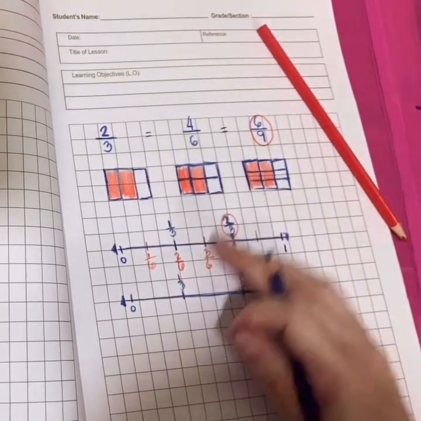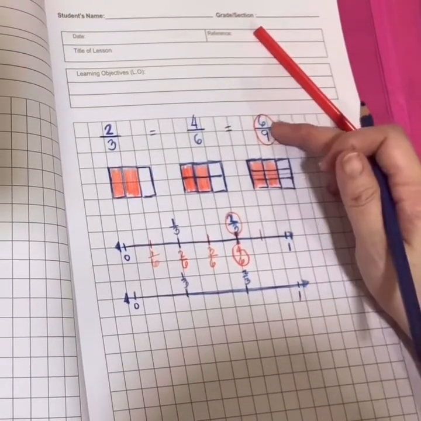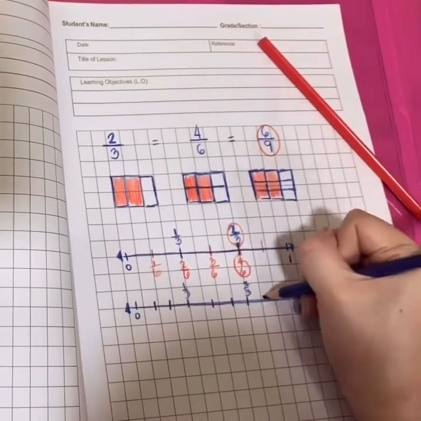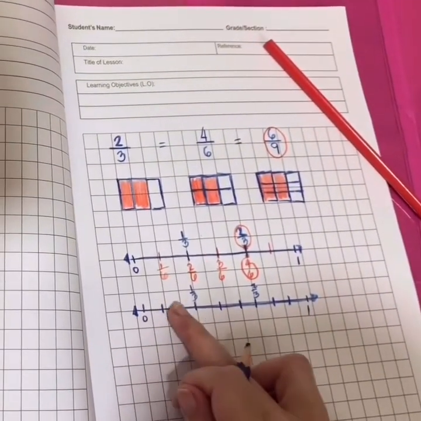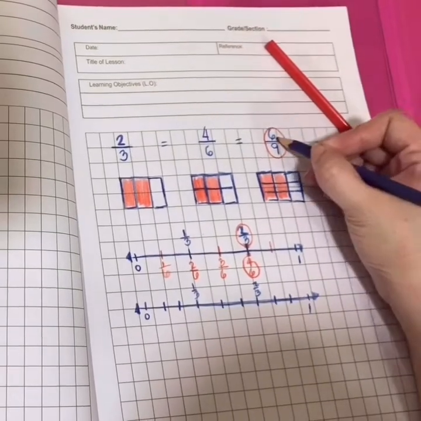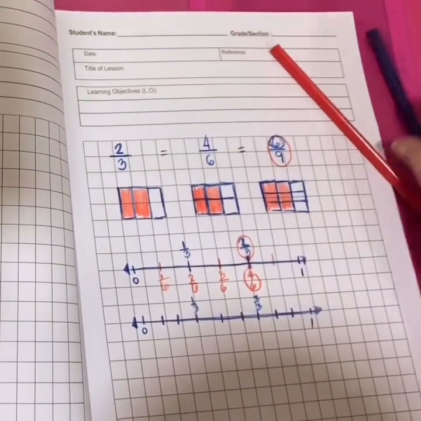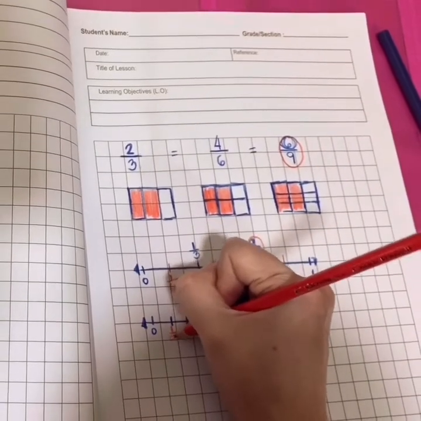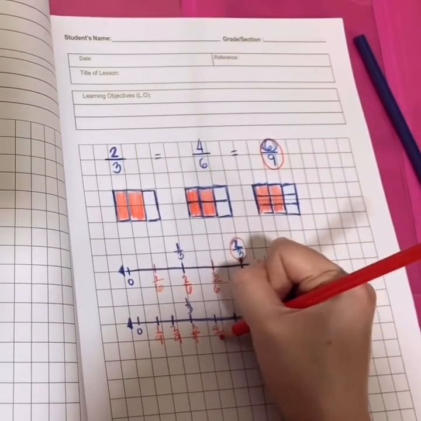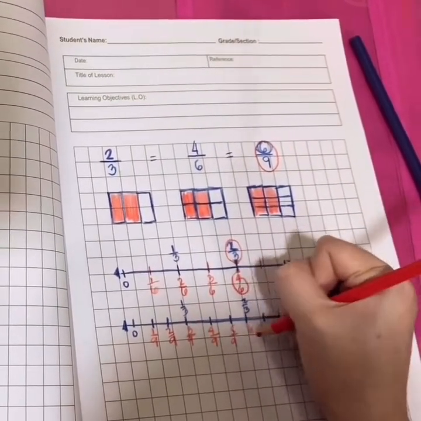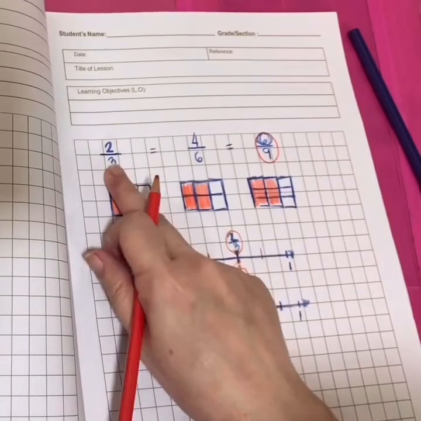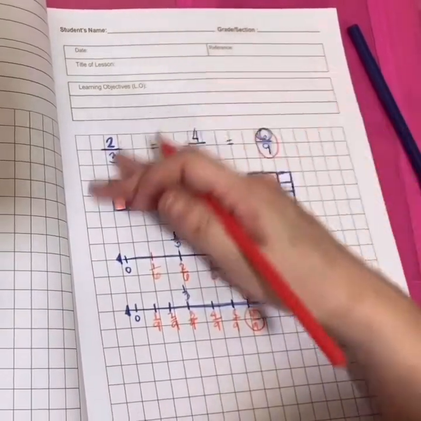Now we are going to divide this one into 9 parts since our denominator here is 9. So we are going to put marks like this to make it 9. Now we are going to count if this is 9. 1, 2, 3, 4, 5, 6, 7, 8, 9. So we have 9 parts now. Remember, we need 6 here. So we are going to count 1/9, 2/9, 3/9, 4/9, 5/9, and then 6/9. So it is still the same point on the number line. That's why 2/3 and 4/6 and 6/9 are all equivalent.